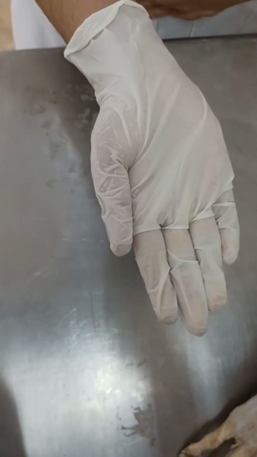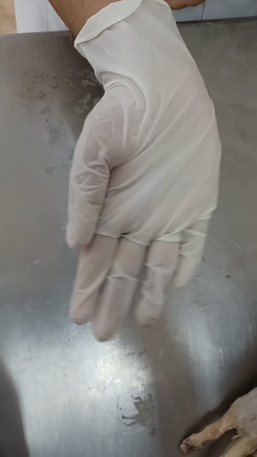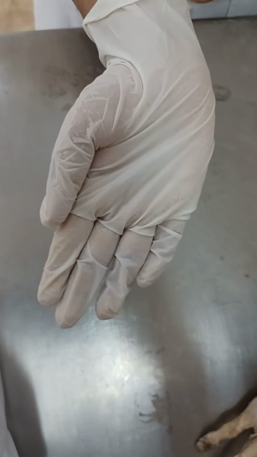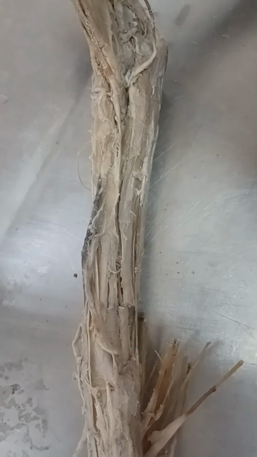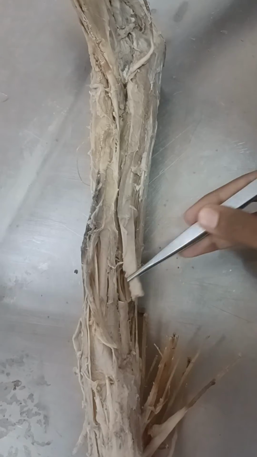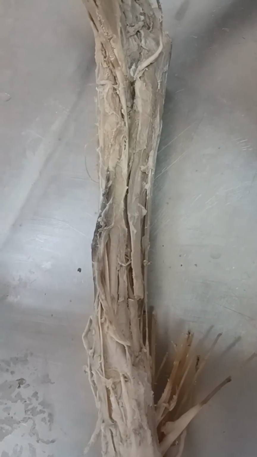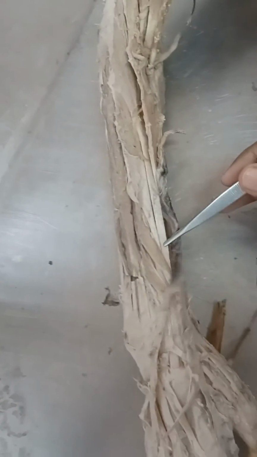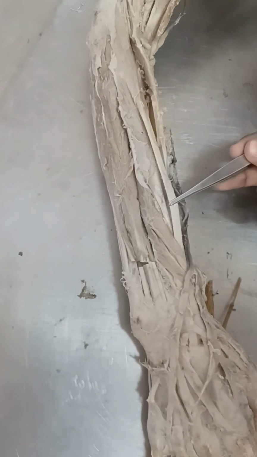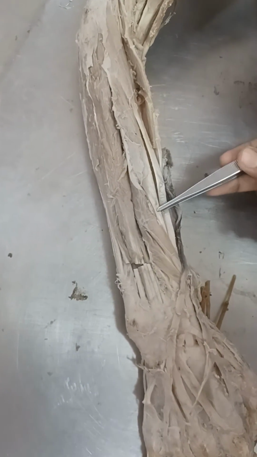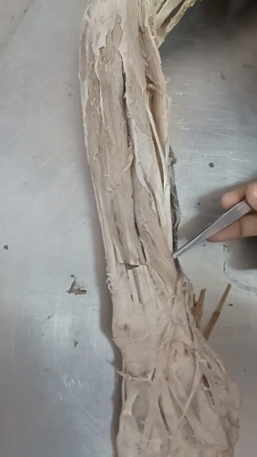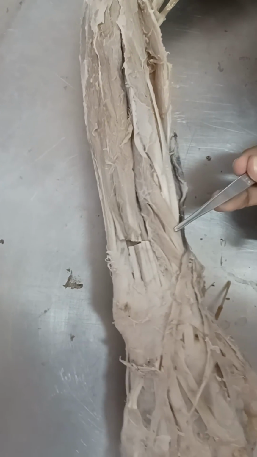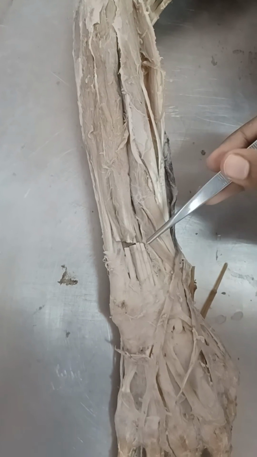The next movement is the abduction of the wrist joint, which is also called radial deviation. The main abductors are flexor carpi radialis muscle, extensor carpi radialis longus muscle, extensor carpi radialis brevis muscle, abductor pollicis longus muscle, extensor pollicis brevis muscle.